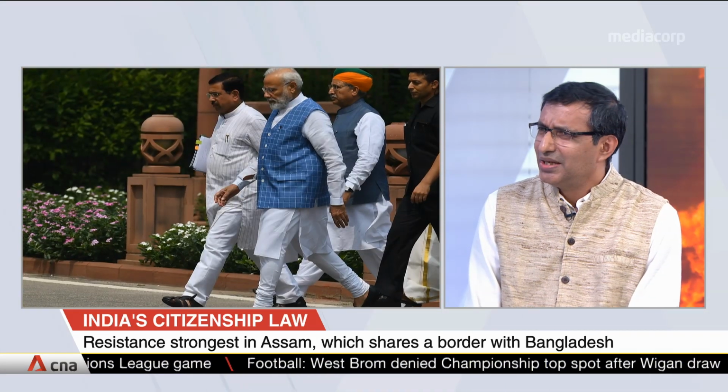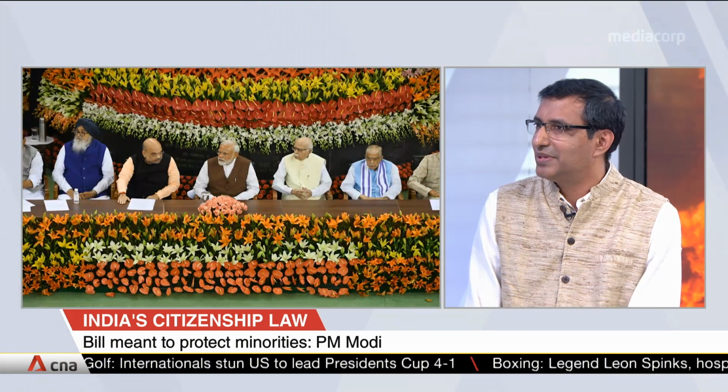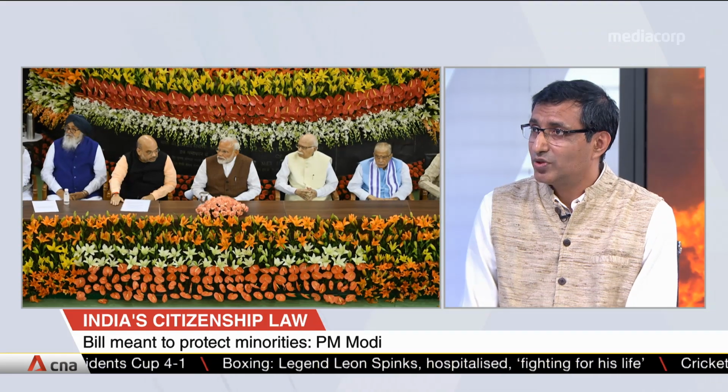They're also saying that this enshrines an anti-Muslim position in what is essentially a secular constitutional ethos in the country. And there are also points being made that if this was really targeted or meant to accommodate persecuted minorities, it should have also included others, for instance, the Ahmadis, a minority group in Pakistan who are persecuted, as well as, more importantly, the Rohingyas from Myanmar, as well as the persecuted Tamil minority in Sri Lanka.